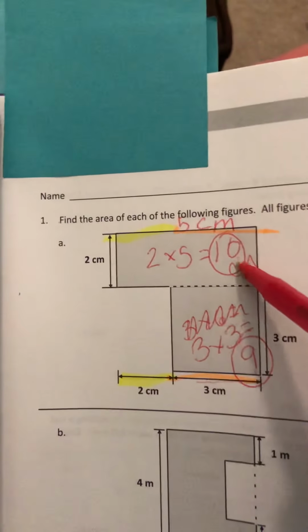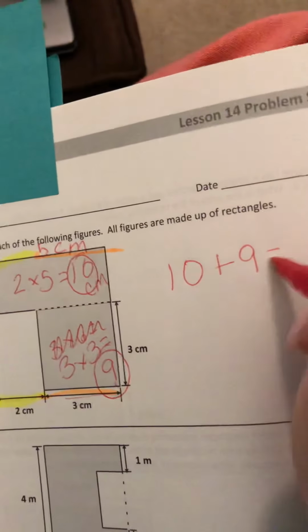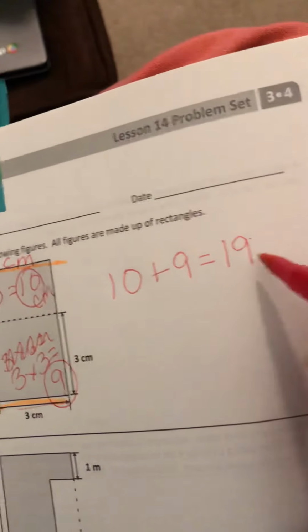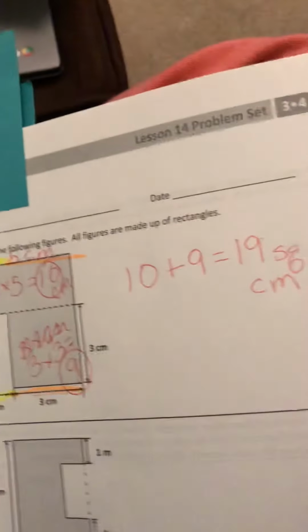Okay, if this is 10 and this much is 9, and then I just need to put them back together. That means the area of this whole shape would be 19 square centimeters.